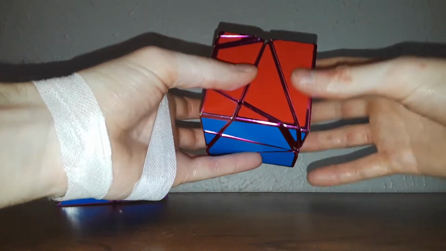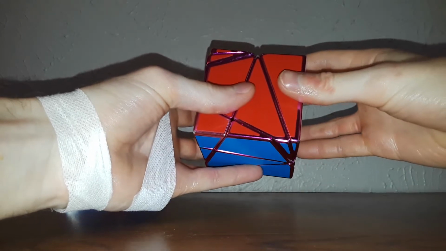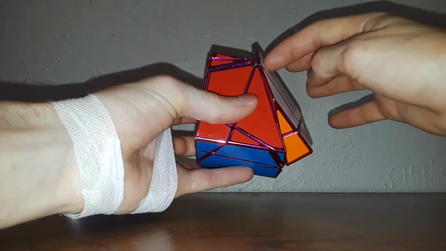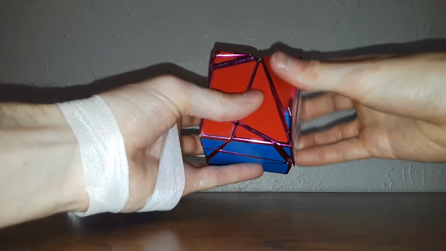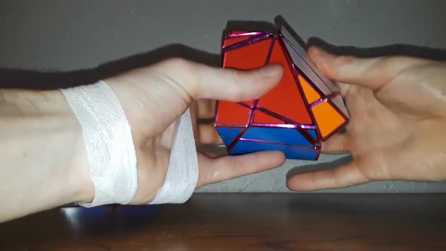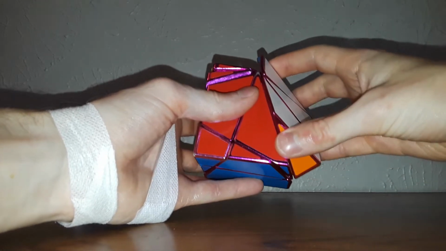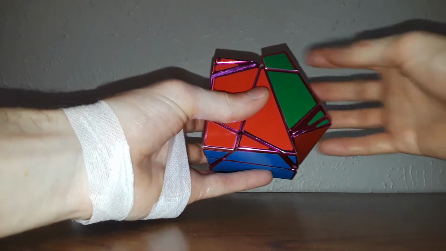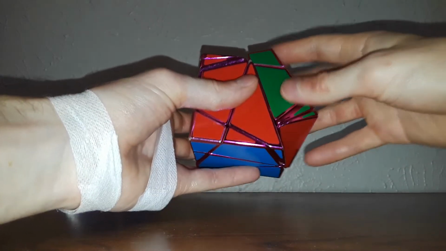When I do R and then U, if I were to do one R, I would go until the first available move for the U move. So this would be one R. And then I could do a U move. If I were to do 2R, I would just keep going until the next available move. So right there, that would be a 2R.